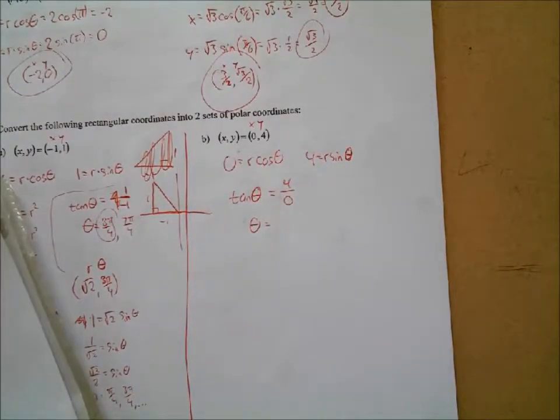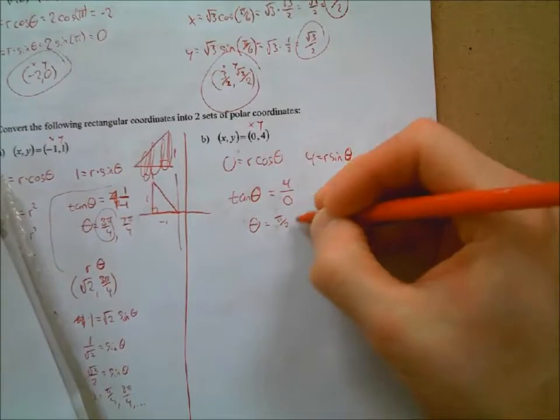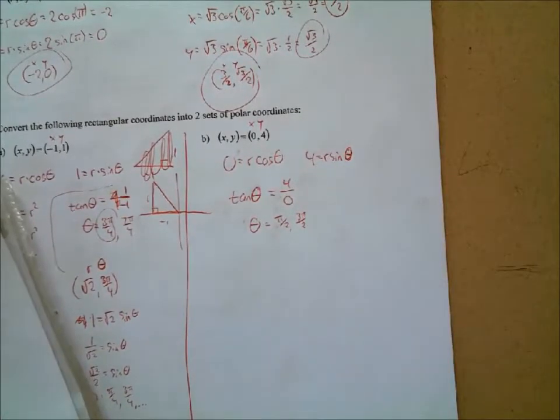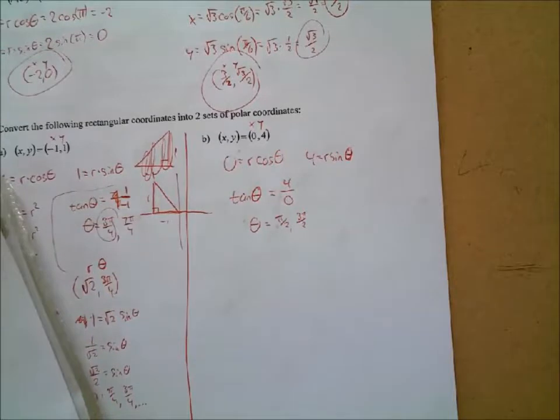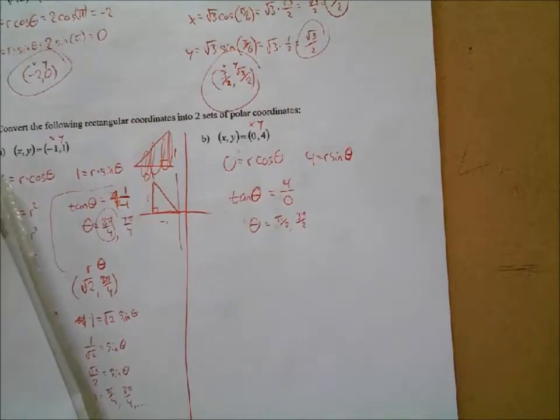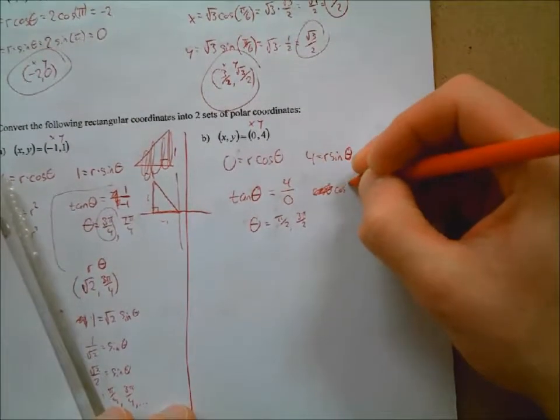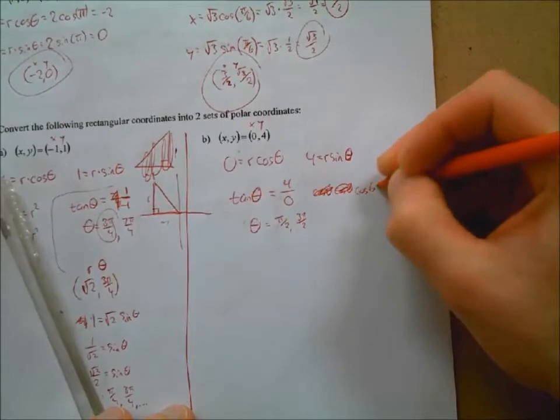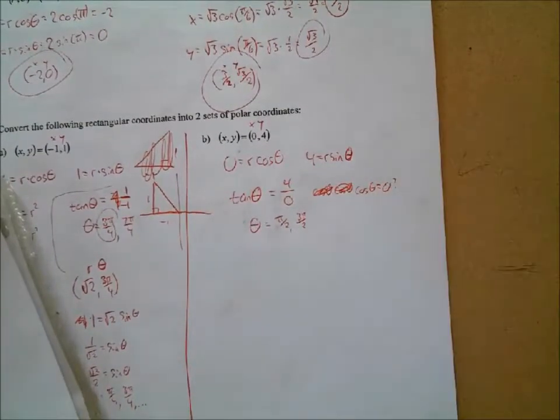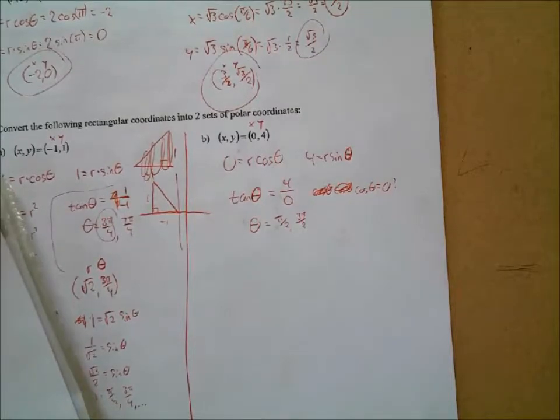Tangent is undefined. Remember, tangent is sine over cosine. So when cosine is 0, that's your pi over 2, your 3 pi over 2. Wait, I'm lost. Question: how'd you get pi over 2 from that? So tangent is sine over cosine, right? The ratios. So sine is over 4, cosine is over 0. Cosine is 0 at pi over 2, right? Cosine theta equals 0, for what theta? So that's for the pi over 2 and 3 pi over 2 there.